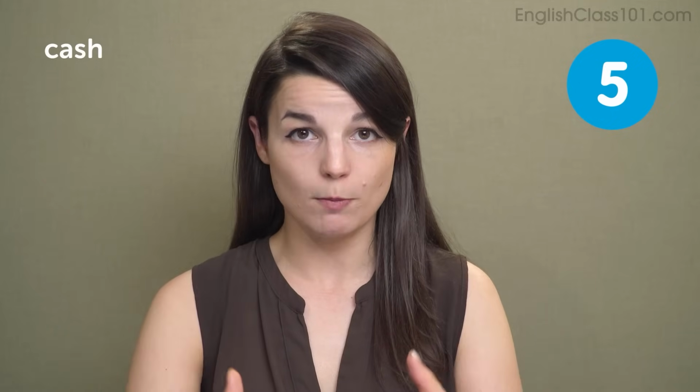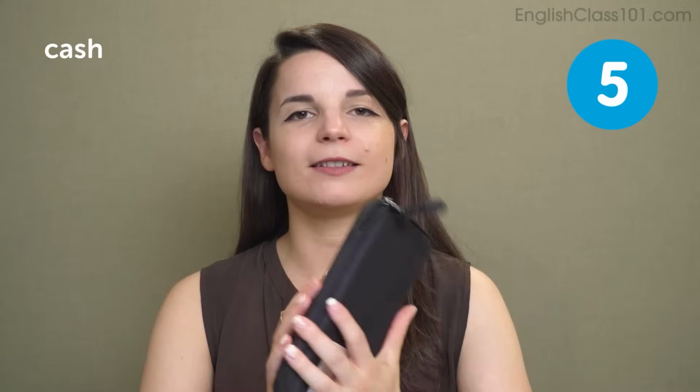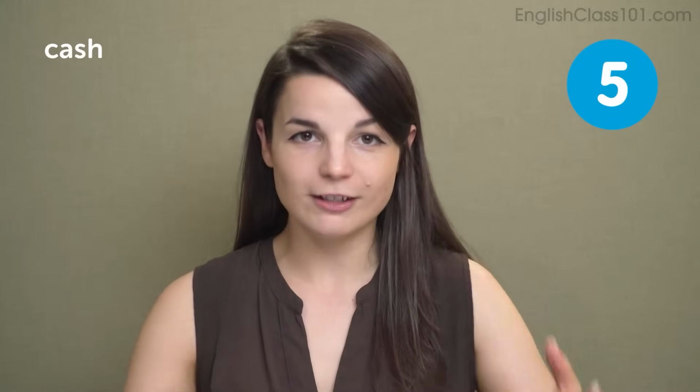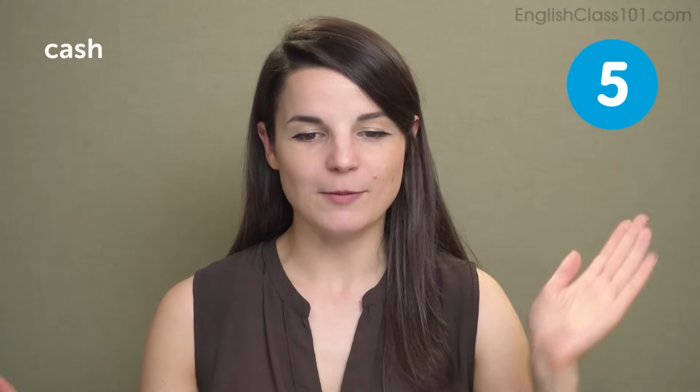Cash. Okay, so the next word is cash. So cash refers to physical money. Physical money meaning coins or bills, paper money. Physical money is referred to as cash. So we usually keep our cash in a wallet. There's not a wallet in this room right now, but I'll pretend this is a wallet. But we usually keep cash in something, a physical cash holder. There's a wallet. Okay, that's a weird way to describe that word.